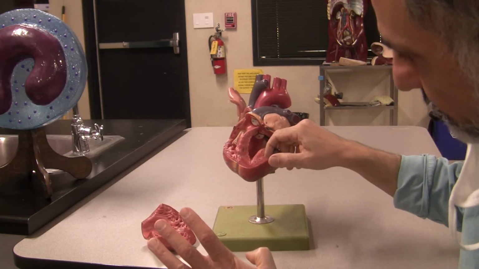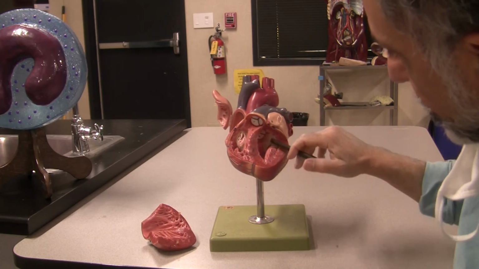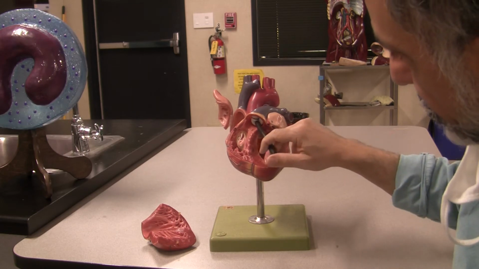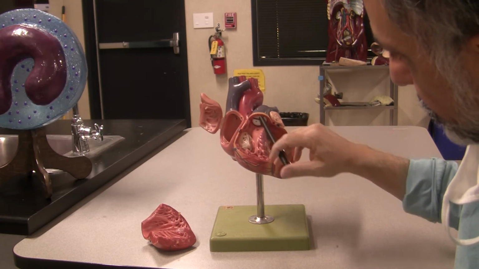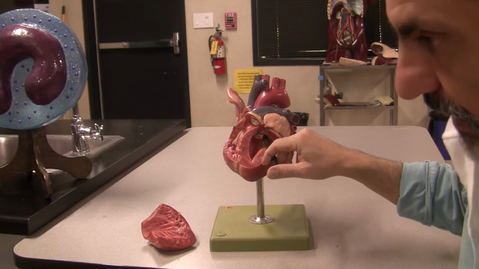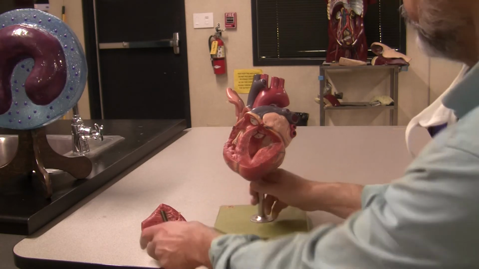The four valves I mentioned: right atrioventricular valve, left atrioventricular valve, pulmonary semilunar valve, aortic semilunar valve. Okay, so you should have those pictures as well.